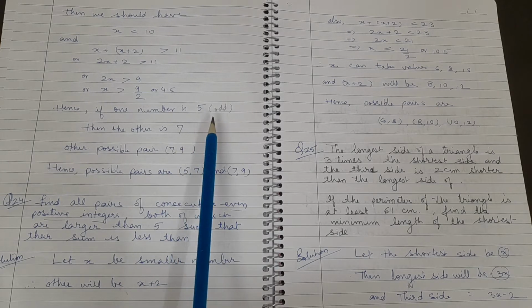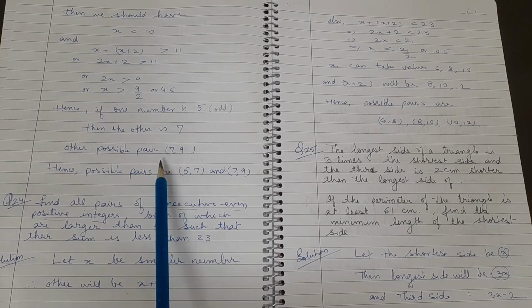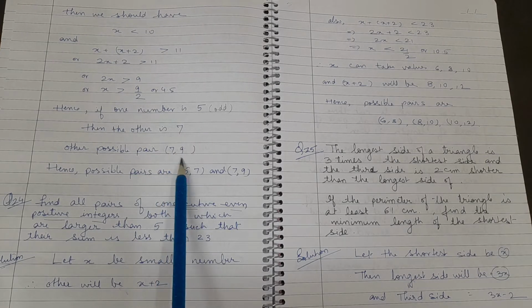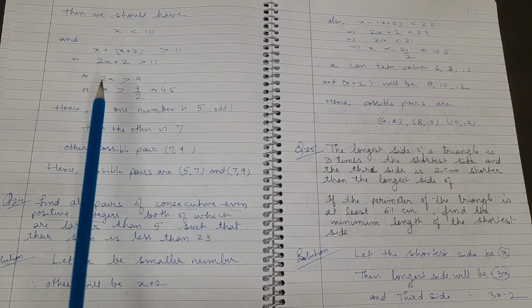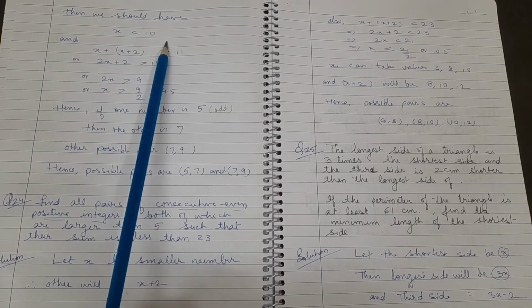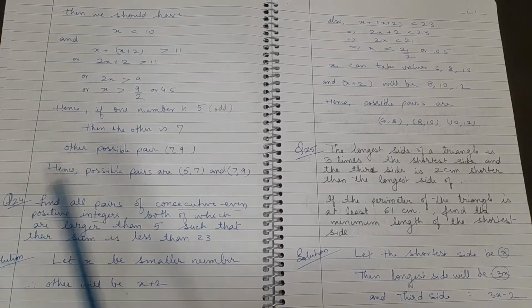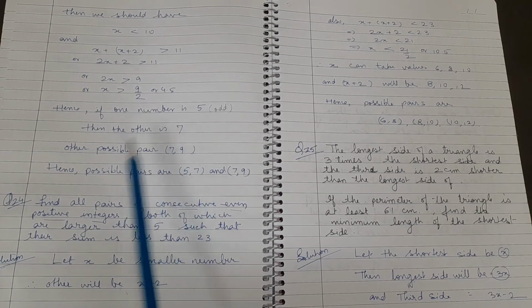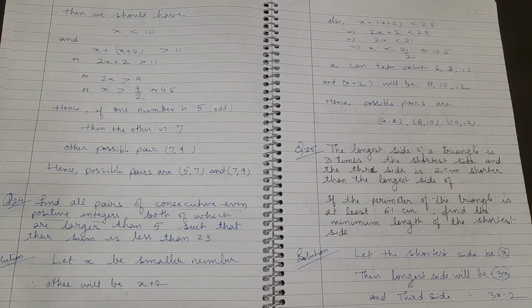Now there are only these two possible pairs. Why is it that there is no other possible pair? Because if we take now 9, then the other number will be 11, which is not possible. The condition is both the numbers have to be less than 10. So if we take 9, the other number will be 11. So we cannot take that pair. So the only two pairs available are 5, 7 and 7, 9. Hence the possible pairs are 5, 7 and 7, 9.